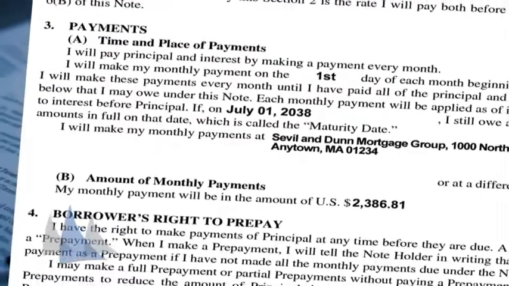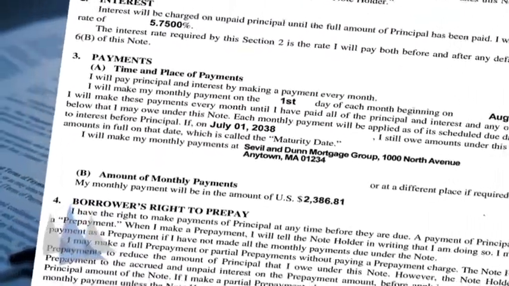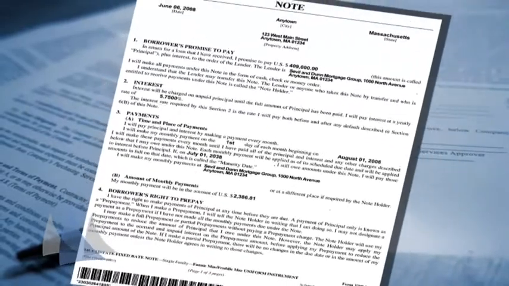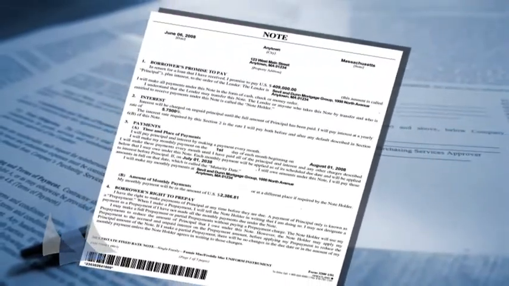The note also outlines the obligations that arise for the borrowers with regard to late payments and the transfer of the property or any beneficial interest in the property.